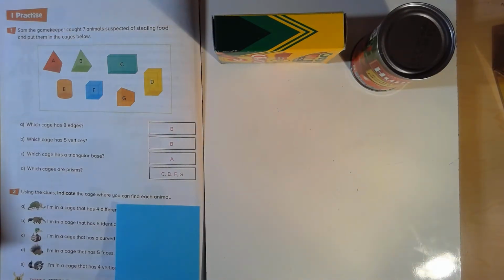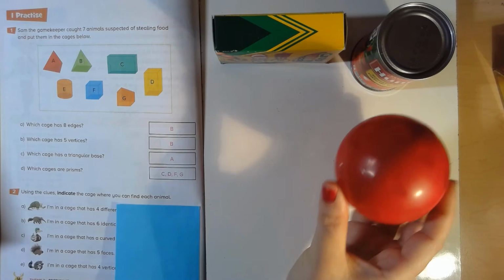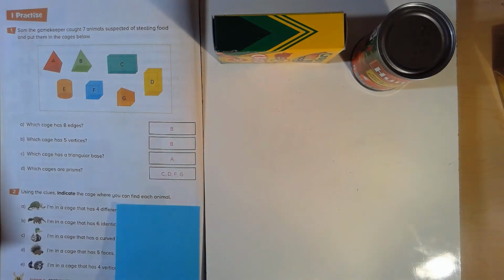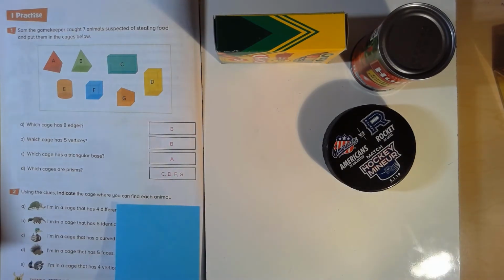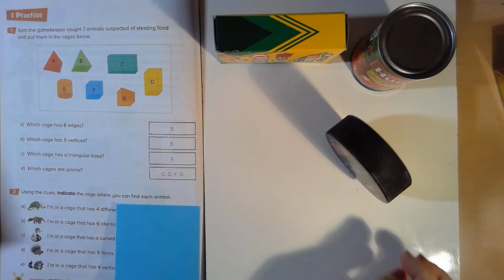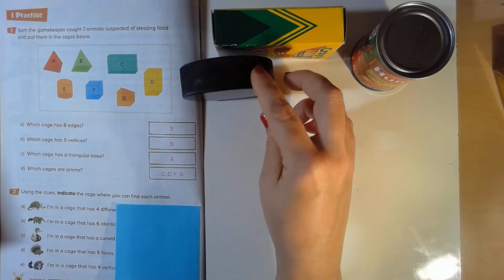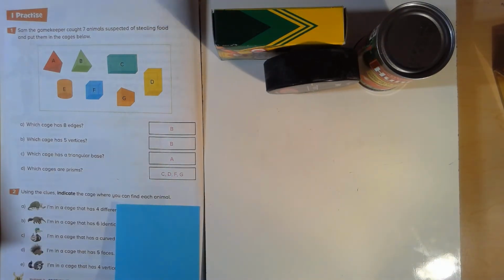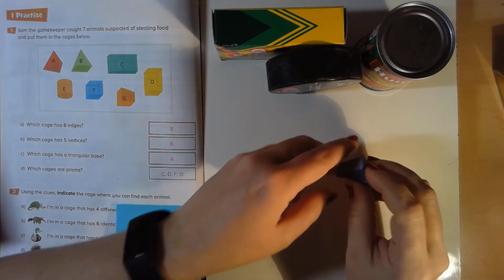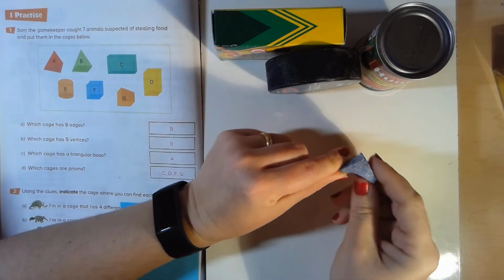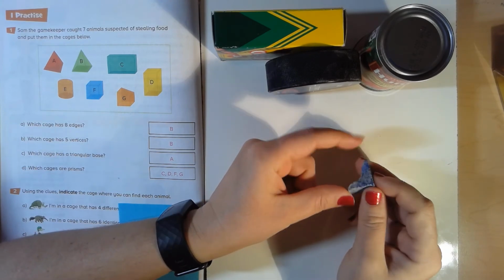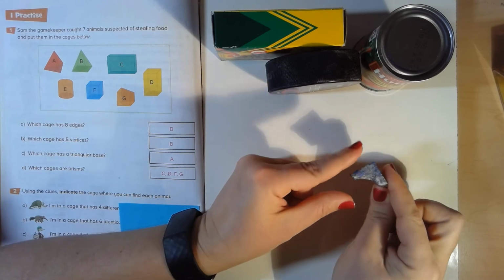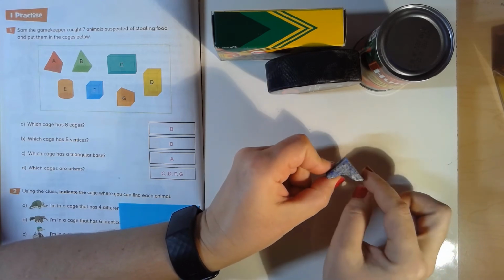I also found a sphere. It's a ball. Another sphere is a hockey puck. All right. So this one was a bit tricky for me. This is a rock. It's been cut. So I looked at all of its sides and I found that it had a triangle. You're going to have to use your imagination a bit.